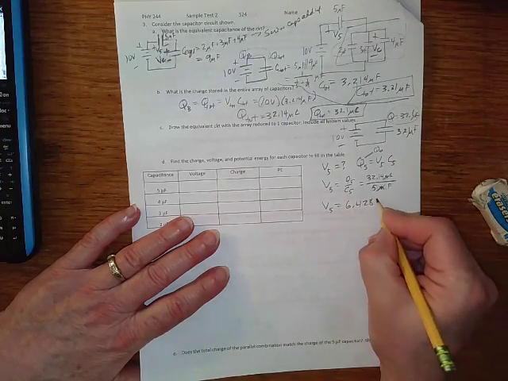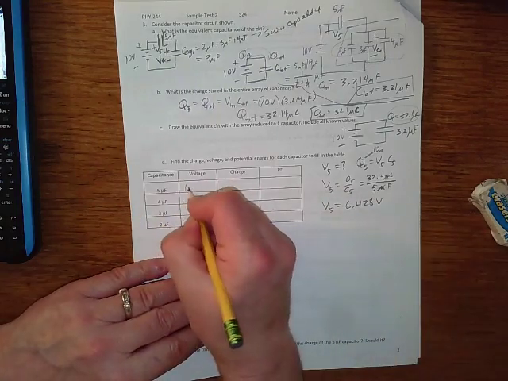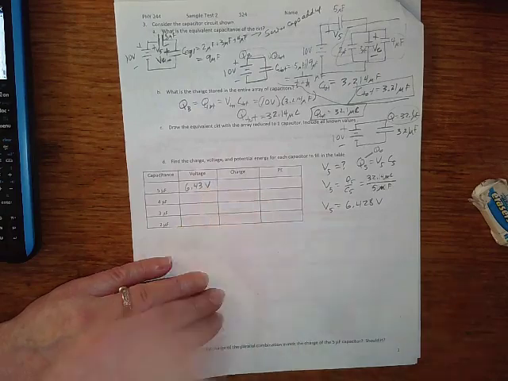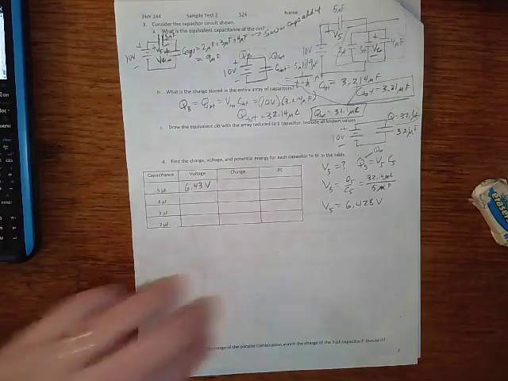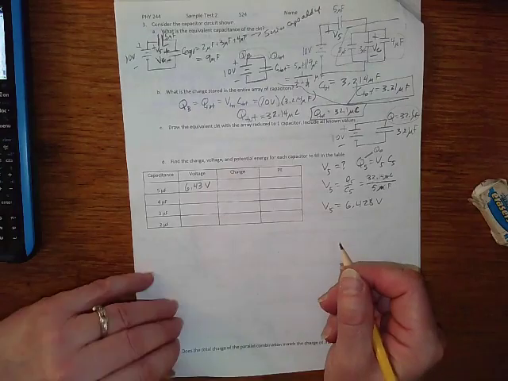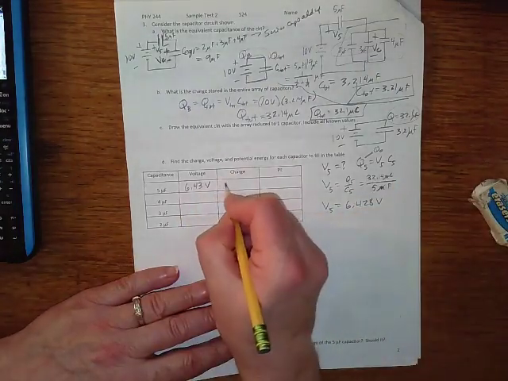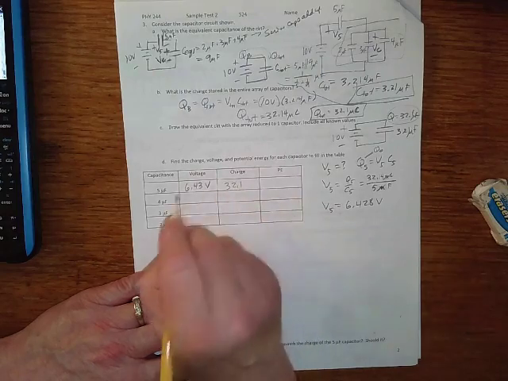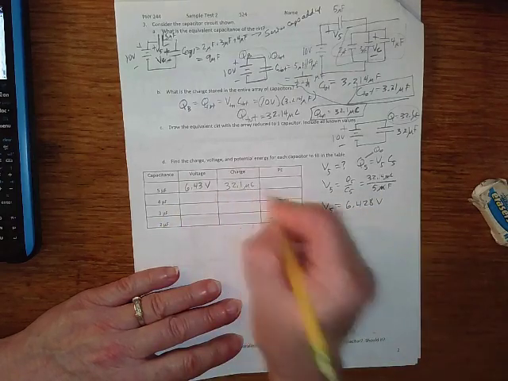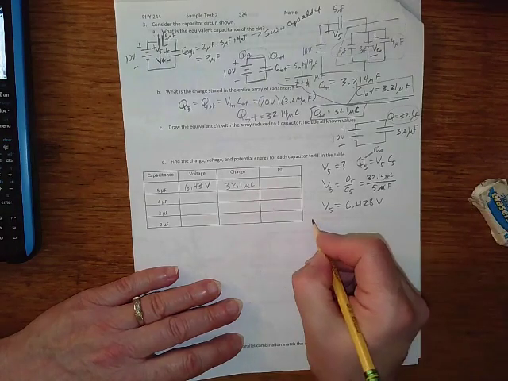6.428 volts. But in the table, we'll just keep 6.43 volts. Alrighty. Just double check my work here a second. So far, so good. And the charge, we already said the charge was the charge of the battery. That's the 32.1 microcoulombs. Alrighty. We can calculate the potential energy, I guess.